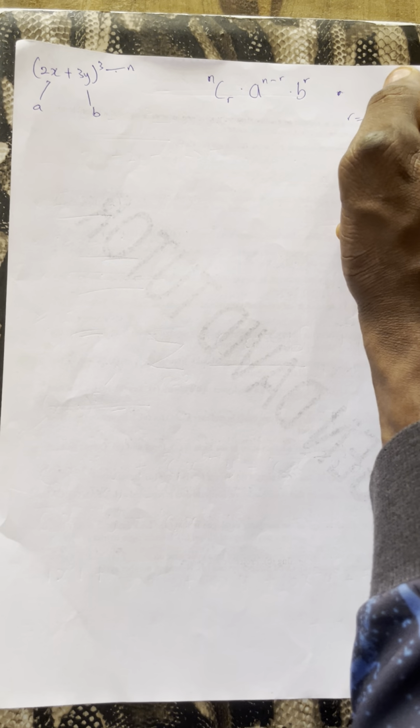You now start your r from 0, that means we start r from 0 to 1 to 2 and to 3, because the largest value here is 3. So we end it at 3.